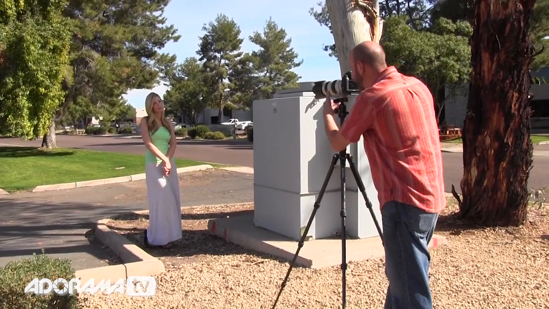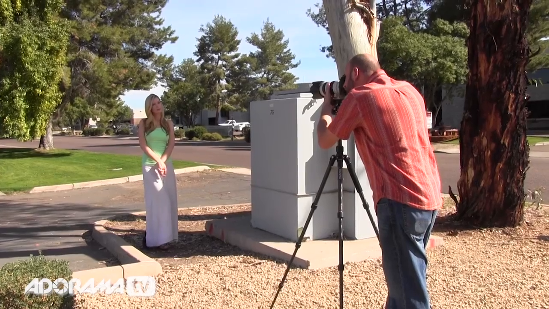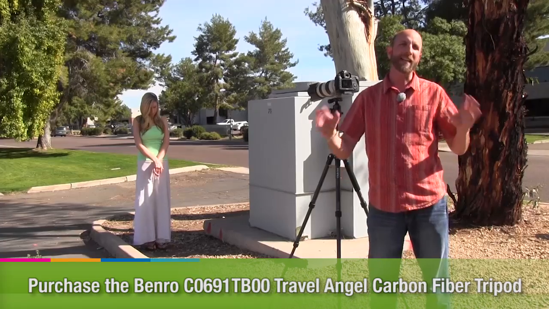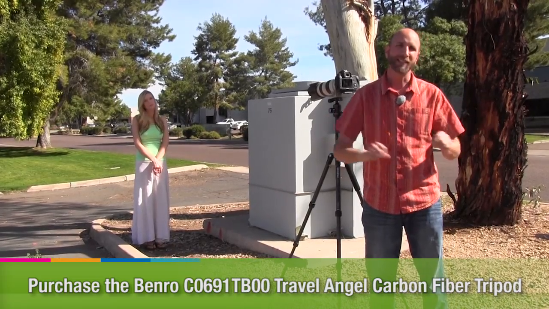But what would happen if I loosened up my tripod here, and I took the same picture, and my camera's moving, and now you can see that that is a blurry picture. And so to fix that, what we need to do is we need to speed up our shutter or use a tripod. And that is the difference between something that's blurry and something that's out of focus.